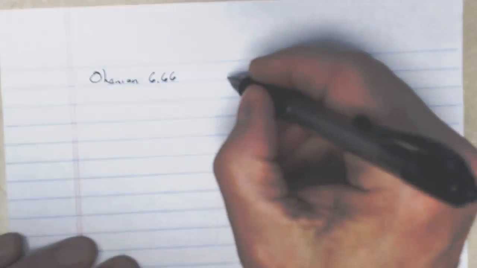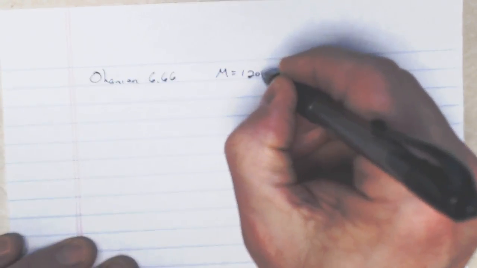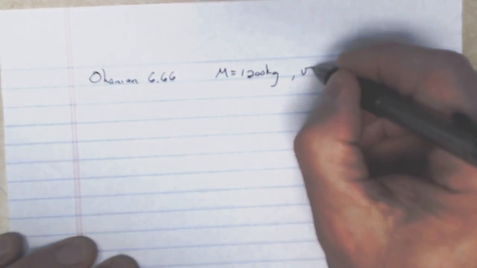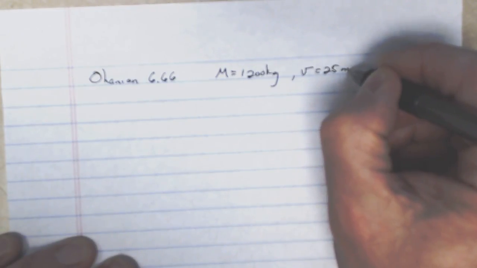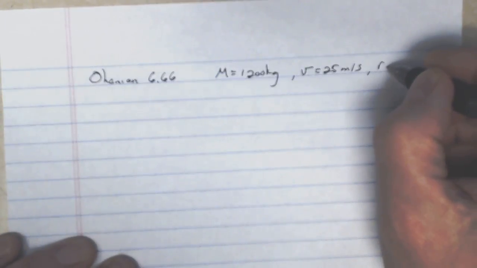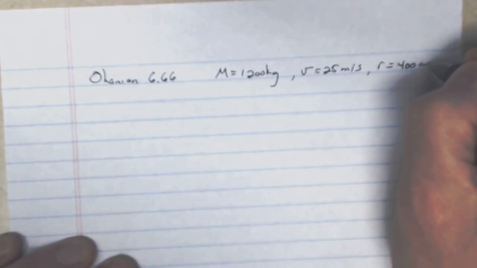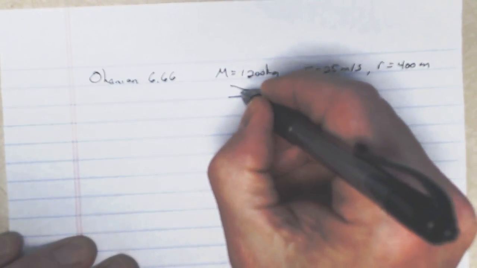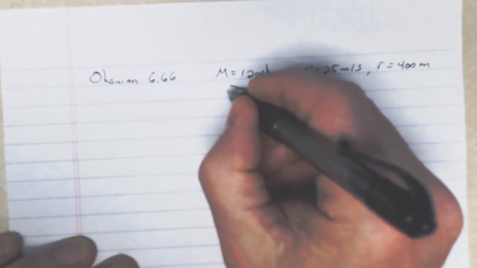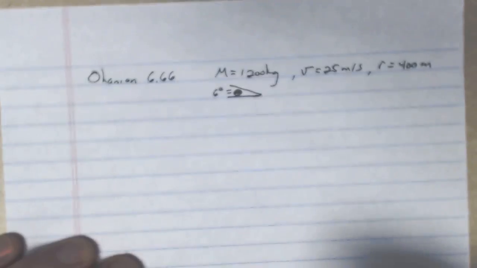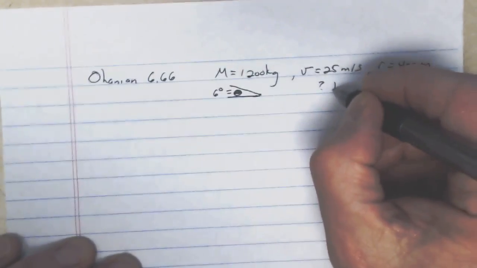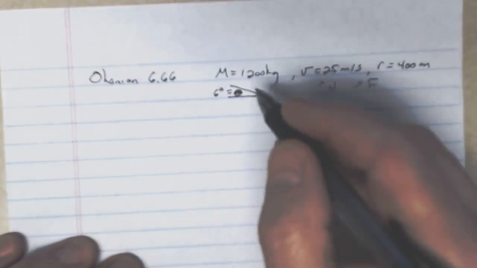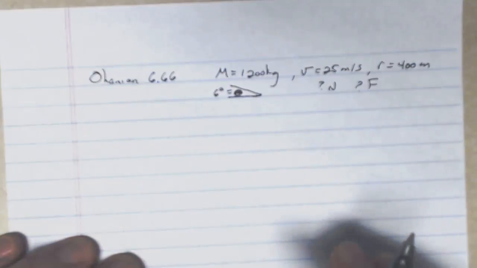Okay, Ohanian 6.66 tells you that you have a car of mass m equals 1,200 kilograms traveling at a speed of 25 meters per second around a track of radius 400 meters. Okay, but the track isn't flat, it is banked at an angle theta equals 6 degrees. And the question is, can you find the normal force and the friction force acting on that car so it doesn't fly up or down the bank?